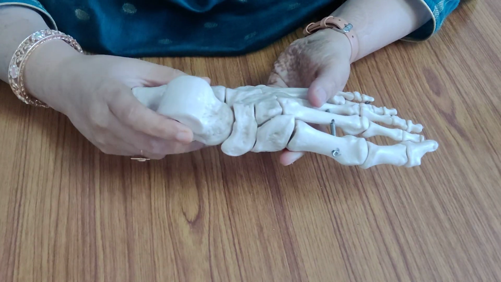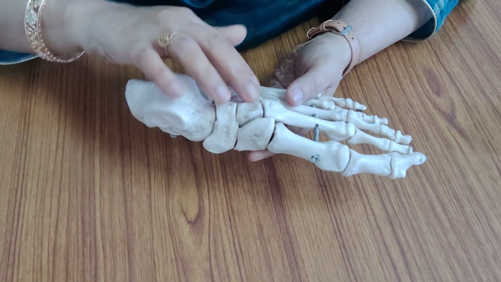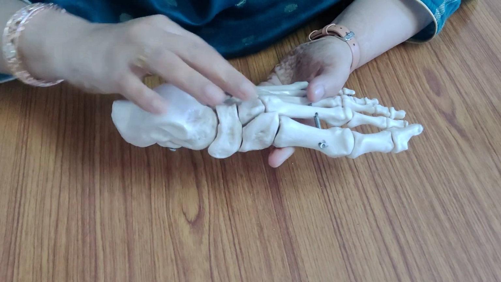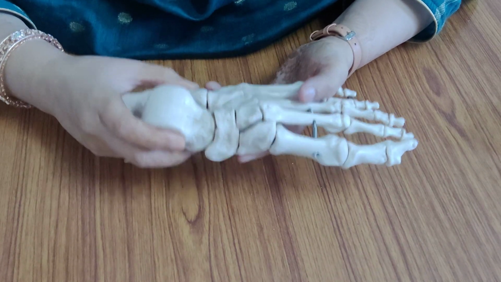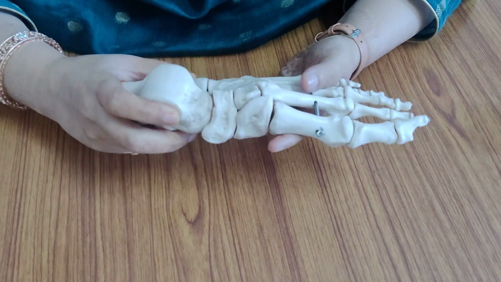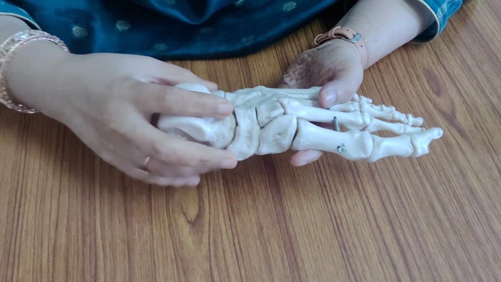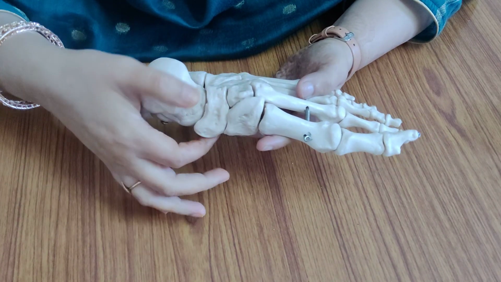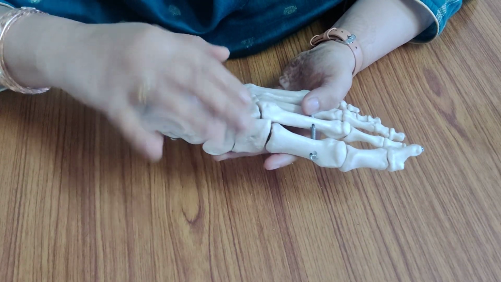The tarsals are arranged in 3 rows: the proximal row, the middle row, and the distal row. The tarsals are larger compared to the carpal bones because they have to support the body weight and distribute it. In the proximal row, there are 2 large tarsal bones. In the middle row, there is 1 tarsal bone. In the distal row, there are 4 tarsal bones.